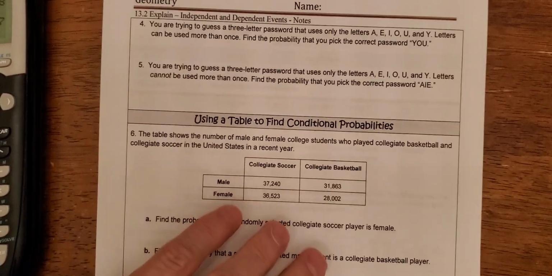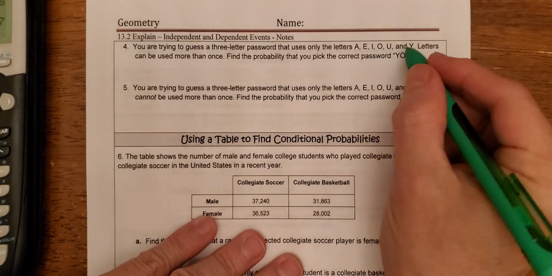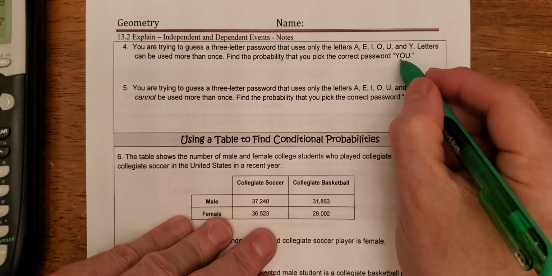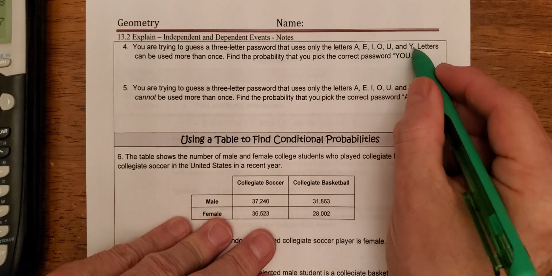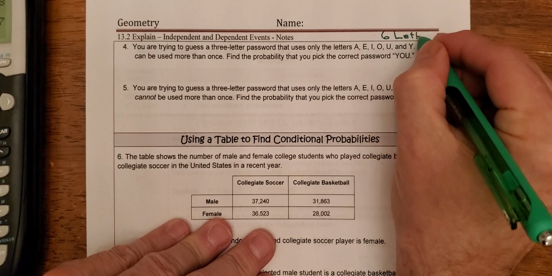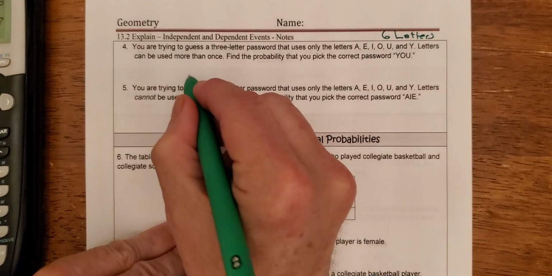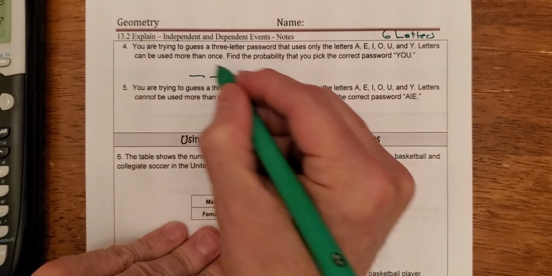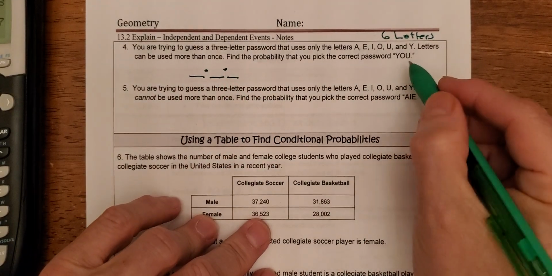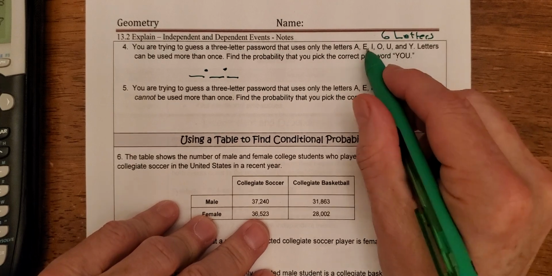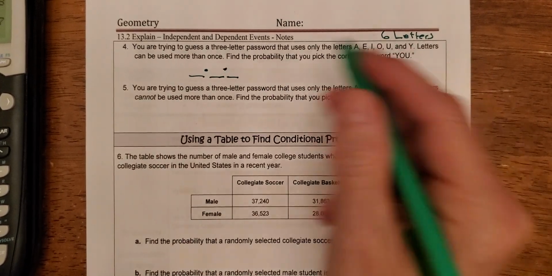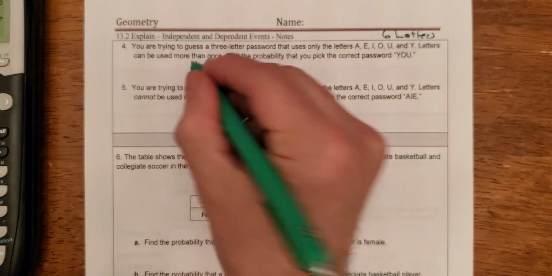Okay, so if you're trying to get a code, a password, say the password would be YOU, and these are the only letters that you could use, only 6 letters, there's 6 letters total, all right, so let me show you how it works. They're a combination, you can multiply them together, so to get a Y, it could be any one of the 6 letters, so 1/6, okay.